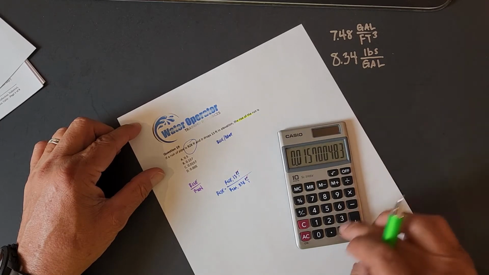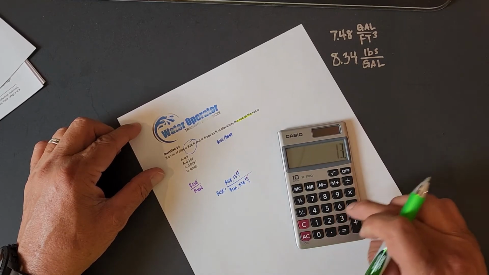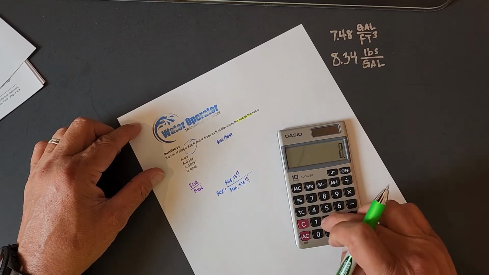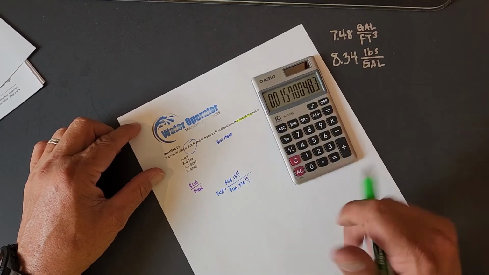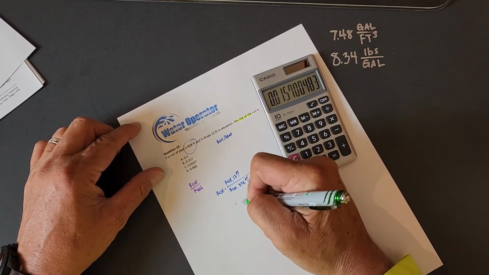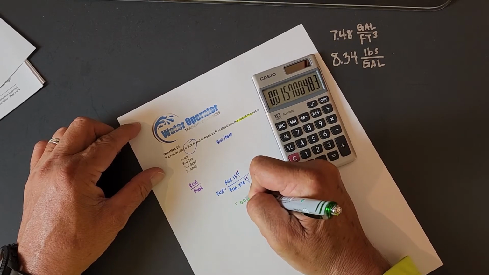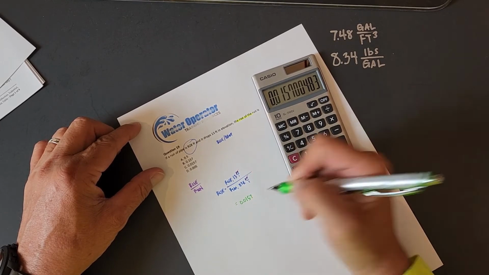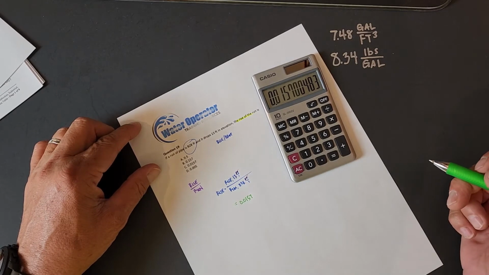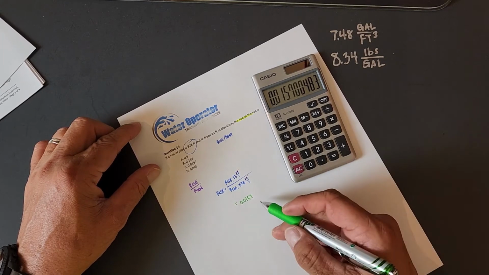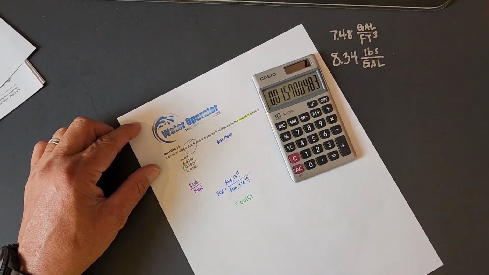Let me double check that. 13 divided by 828 equals, look at that, 0.0157. The correct answer is C.